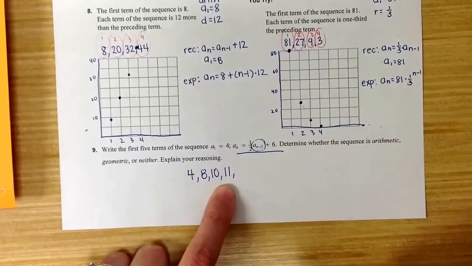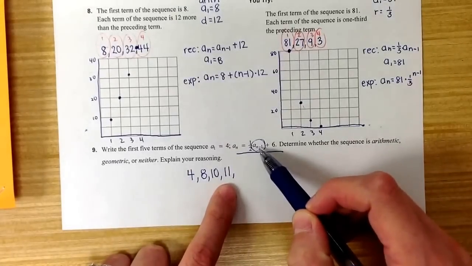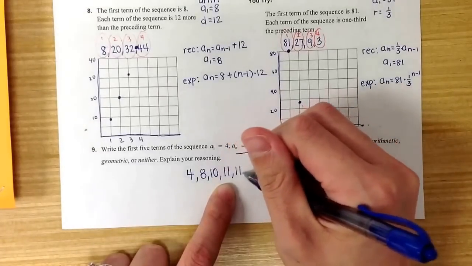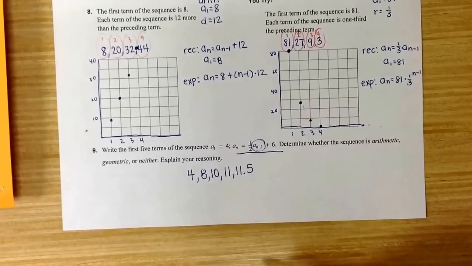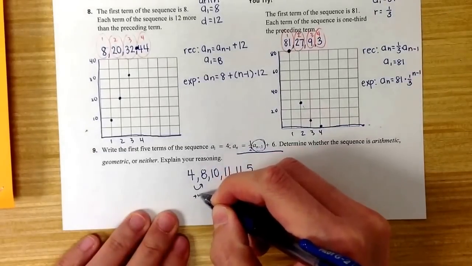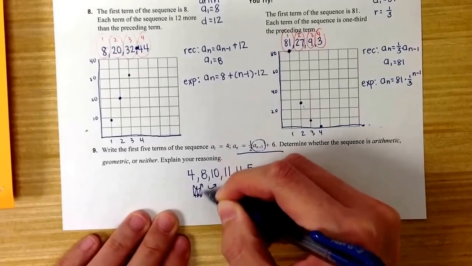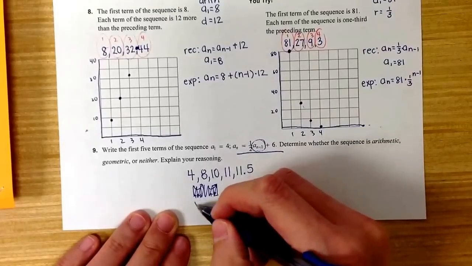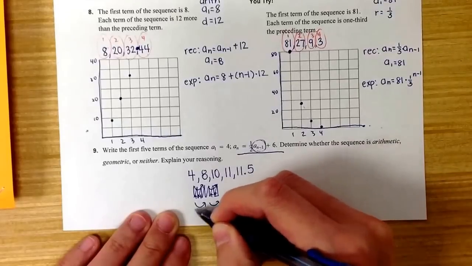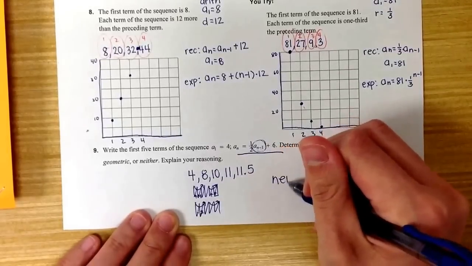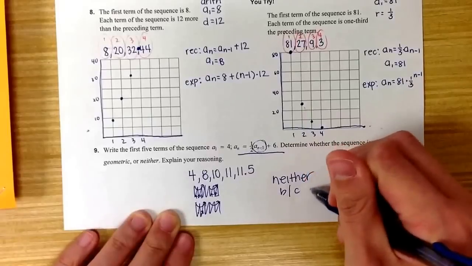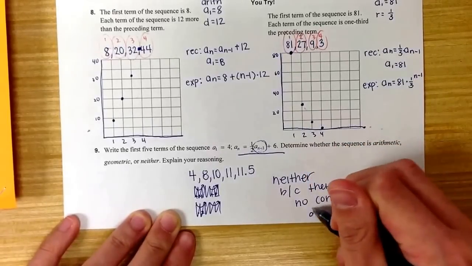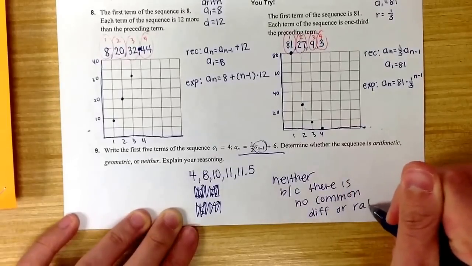One more time with 11, because it's first 5 terms. Half of 11 is 5.5. 5.5 plus 6 is 11.5. So is this arithmetic? Plus 4, plus 2. No, they're not the same. So no common difference. Okay, let's see if it's geometric. This would have been times 2. This, no, not times 2, so it's not geometric. So it's neither. Why? Because there is no common difference or ratio. And that's why.